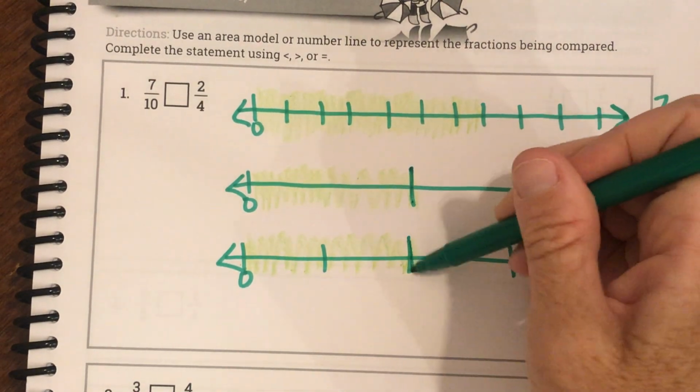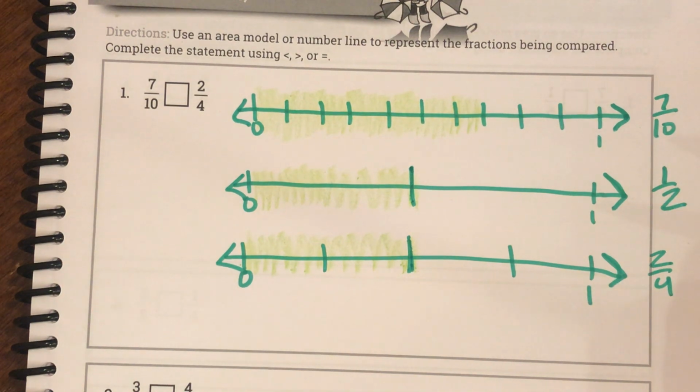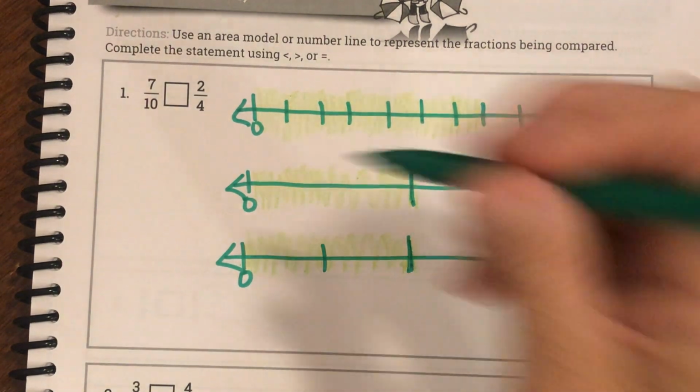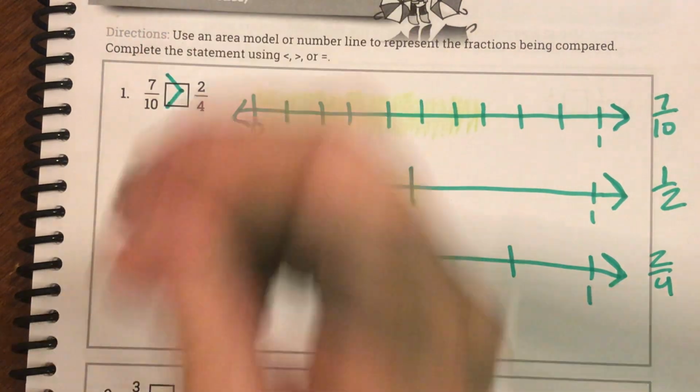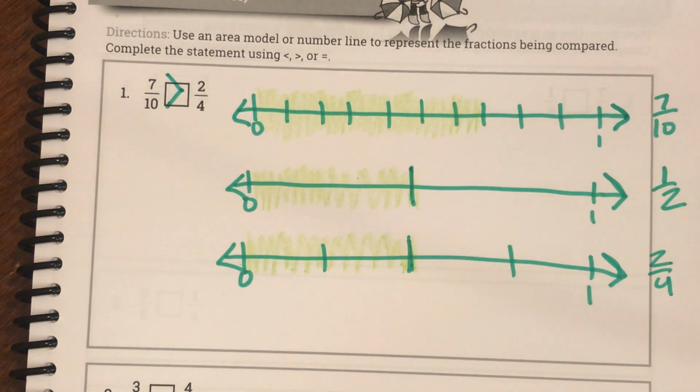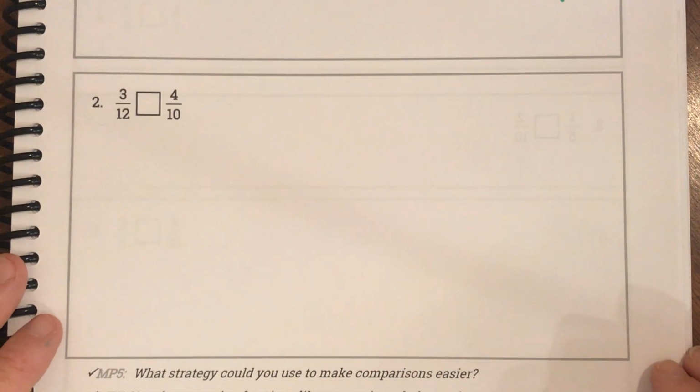Okay, so what I notice here is 1/2 and 2/4 are equal to each other. They're both lined up at the same spot. Those are equivalent fractions, but 7/10 is larger than both of them. So we are going to use the greater than sign and grab 7/10. Okay, let's look at our next one.